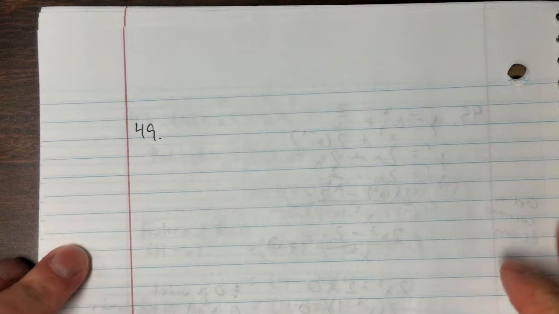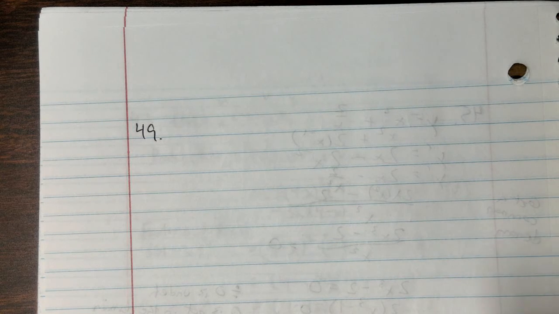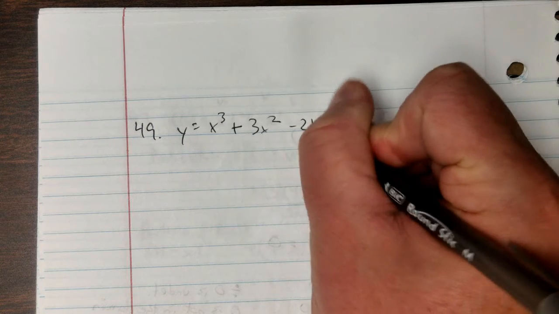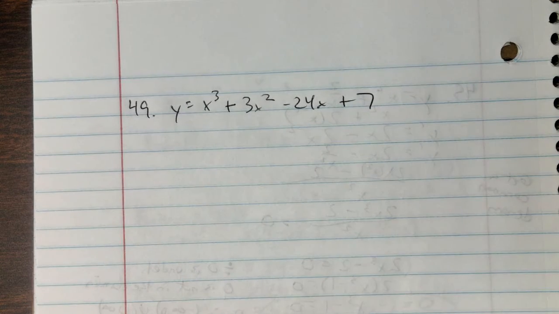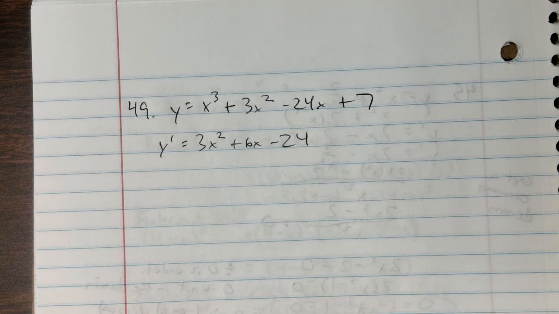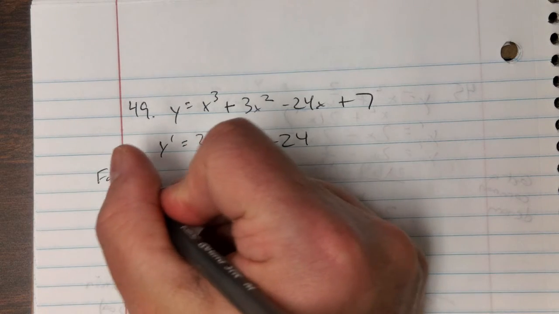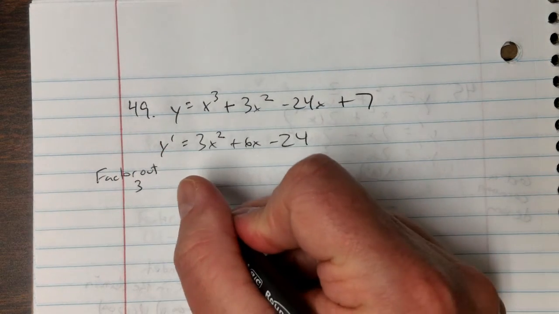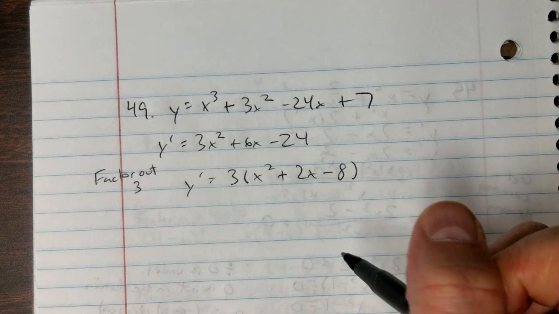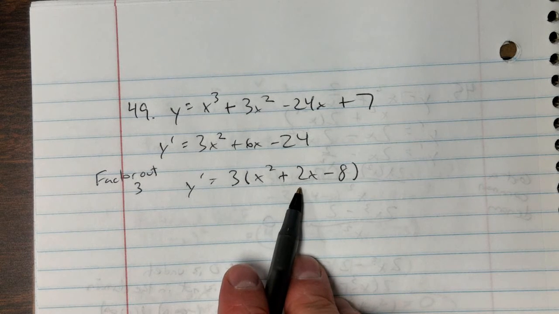Okay, next we have 49. And on this one we have y equal x cubed plus 3x squared minus 24x plus 7. And so first step was take your derivative. So we get 3x squared plus 6x minus 24. And then from there, they want you to factor out a 3. And then they want you to factor that if possible.